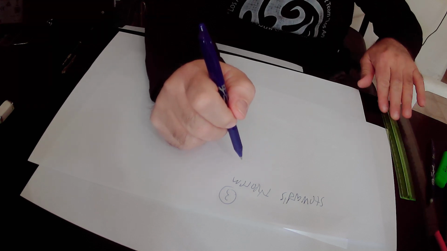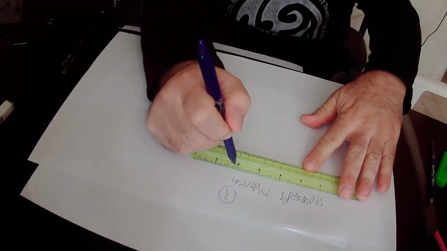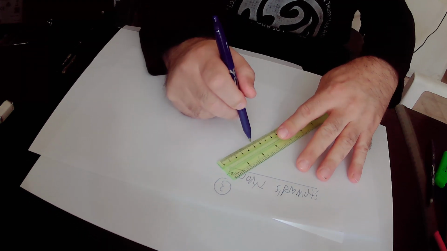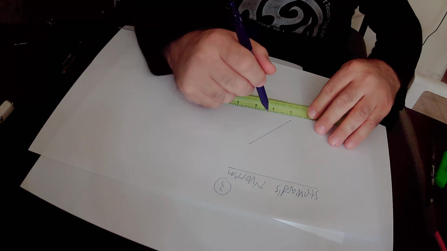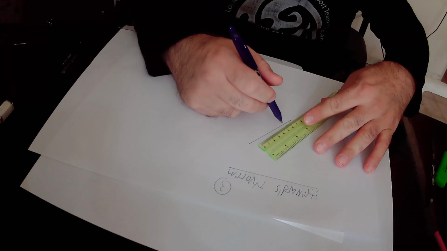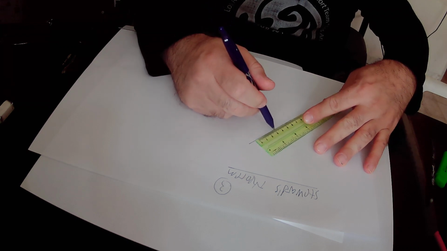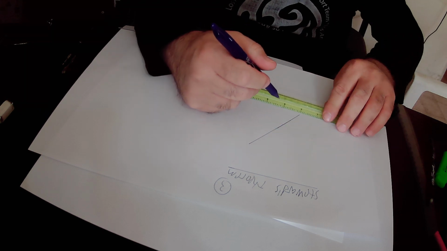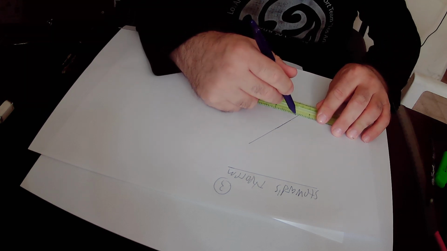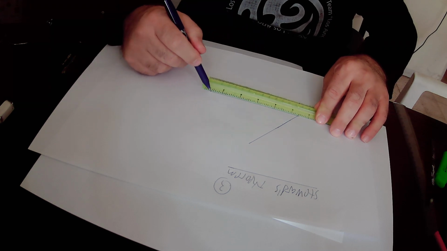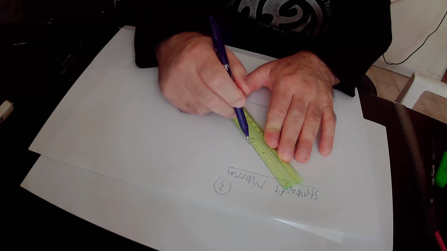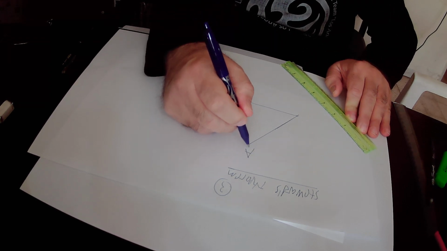So, the triangle that I will draw could be any triangle. This triangle ABC could be any triangle. This is triangle ABC.